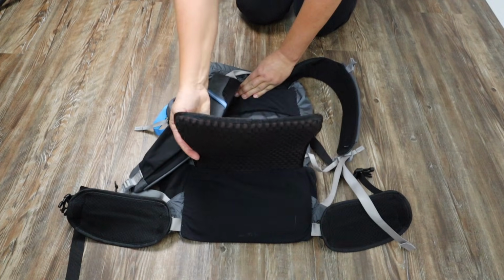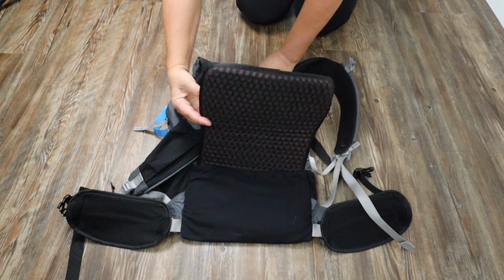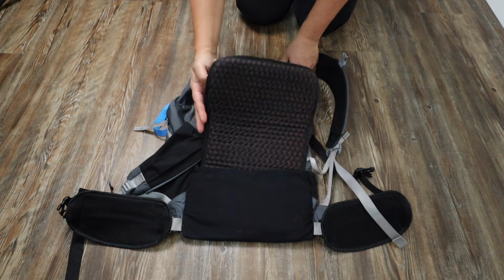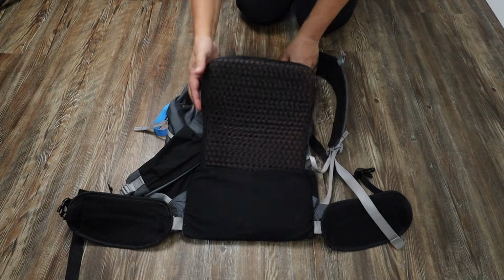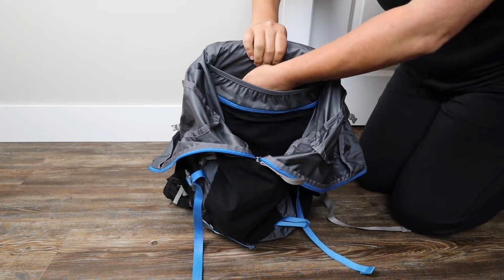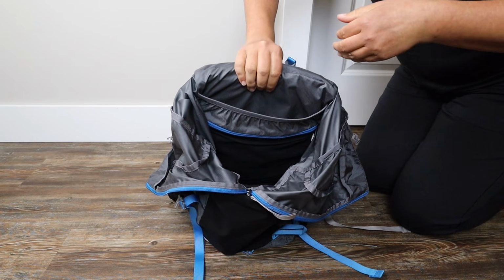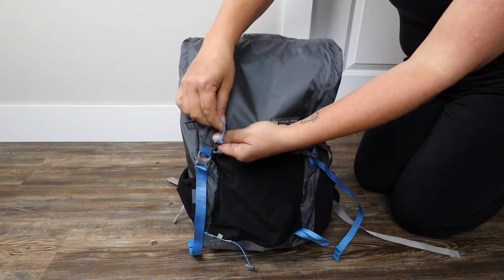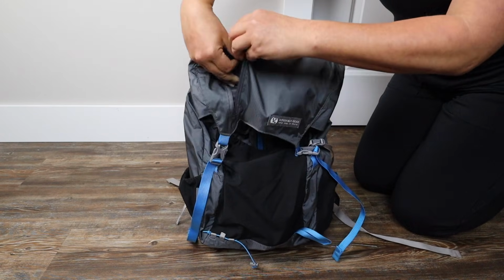There's a removable sit light pad that sits along the back side of the pack so I don't have to pack an additional sit pad for something to sit on whenever I stop for a break. Inside the pack, there's a hydration or laptop sleeve along with a zipper pocket. There's also a zippered pocket on the outside of the pack at the top.